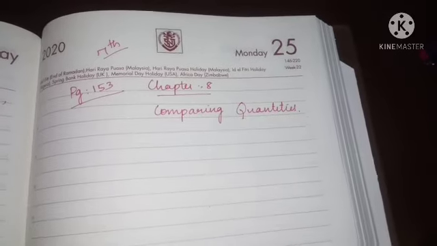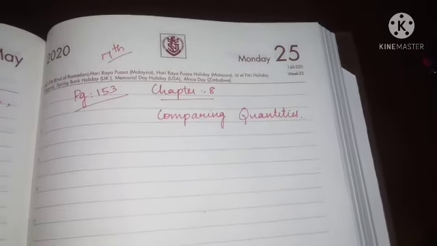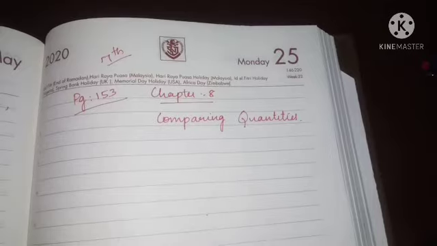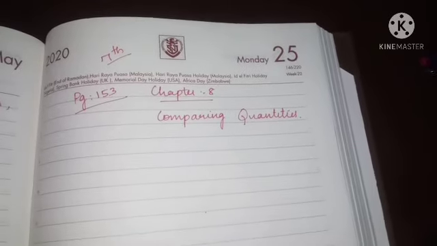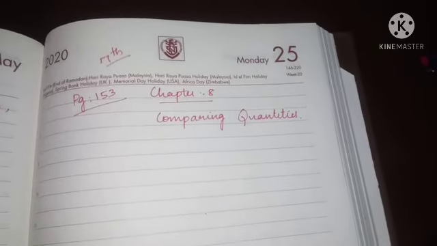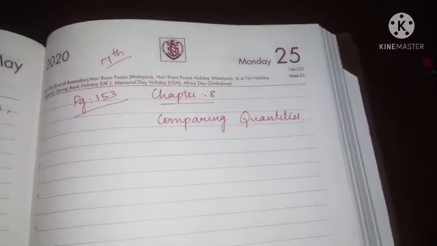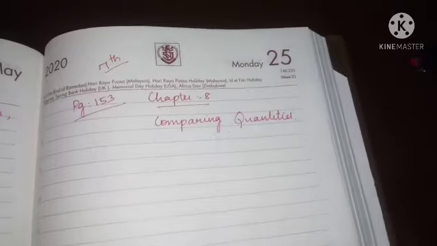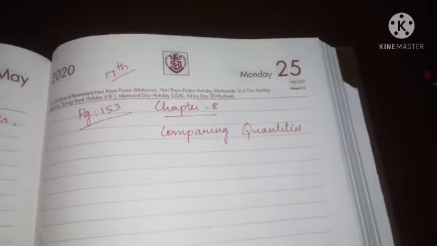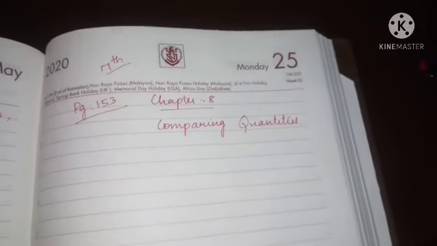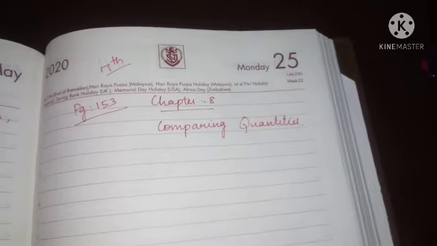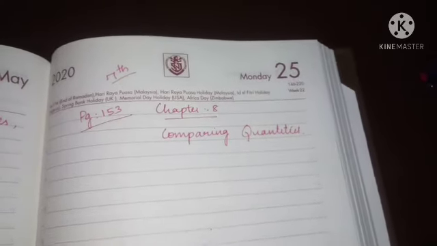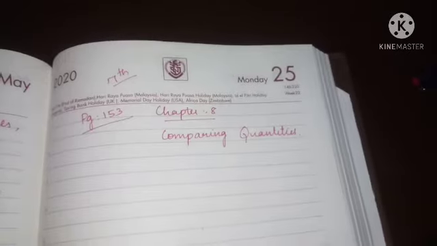Today's class, we are going to start with the new chapter, chapter 8, comparing quantities. We are going to compare quantities, which means when I compare the weight of apples and the weight of oranges, like that we will compare, right? When we are buying something, you will compare the price of two quantities.